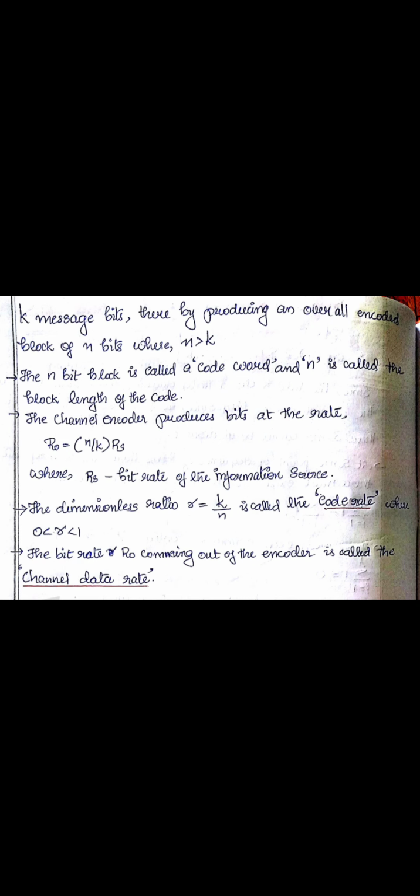If we are given k by n, we have the (n, k) value. Then the bit rate R0 is called the channel data rate. Okay, so that's all about the basics, or the parameters, of a linear block code. So we have three linear block code parameters.